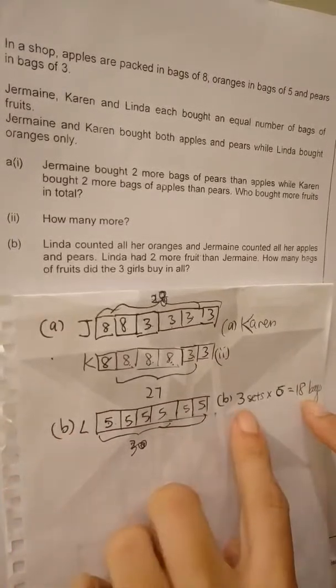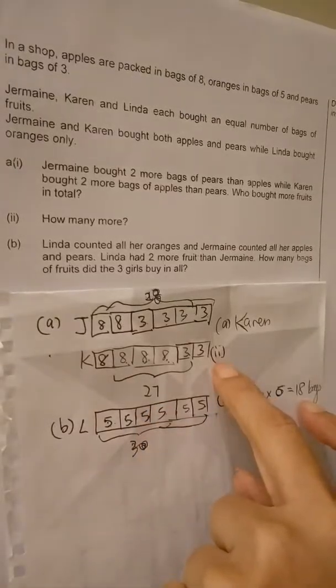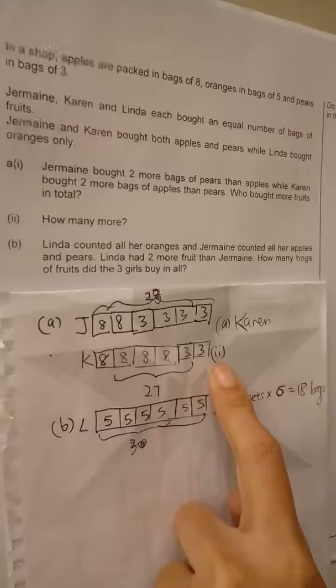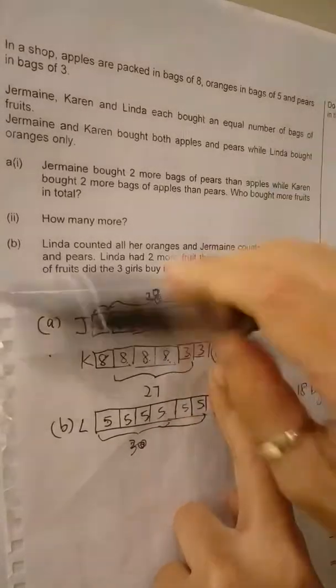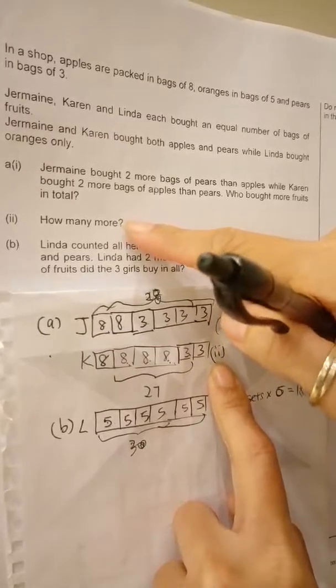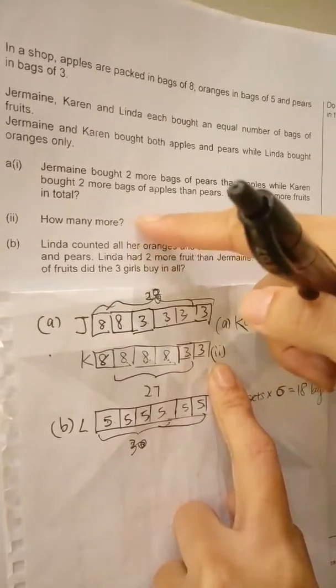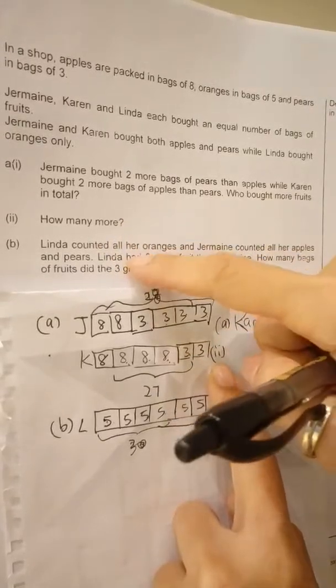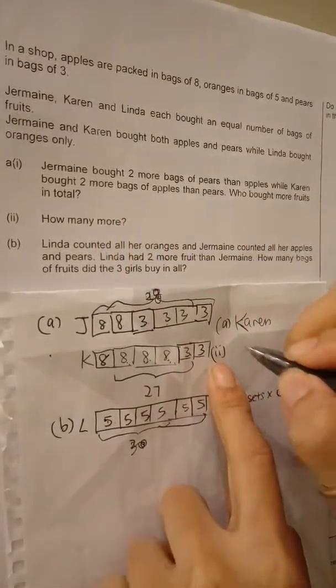Now, after I got this, right, when I get this correct, I can do part number 2. Because why? They say how many more, right? Because you need to get the number of bags before you can count out how many more. I think that maybe the teacher who set this question overlooked this, you see. So if you get stuck, if you just do here, you might get stuck. You might need to jump here and go back again. Okay, number 2, so how many more?